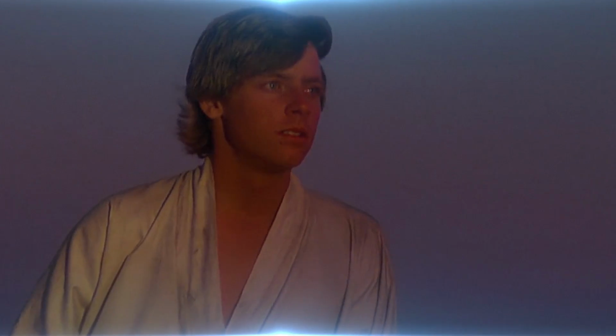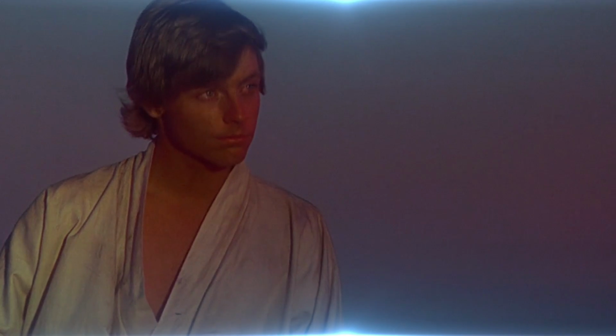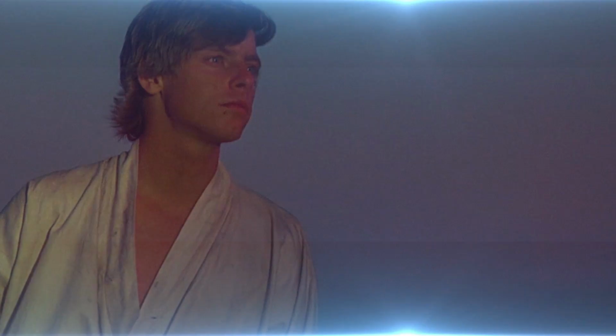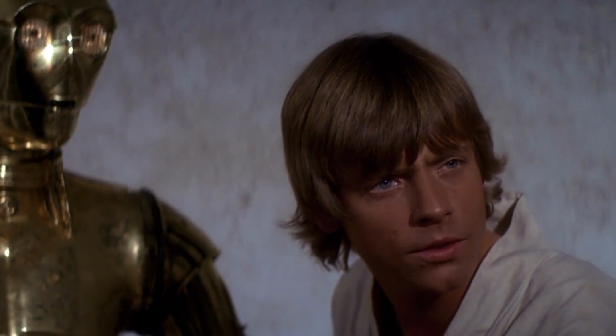Even more important than the design of these costumes, the most rudimentary and crucial function of them is to tell us who these characters are and what side they're on. And how do they do that? Well, it's so simple, it kind of sounds silly.